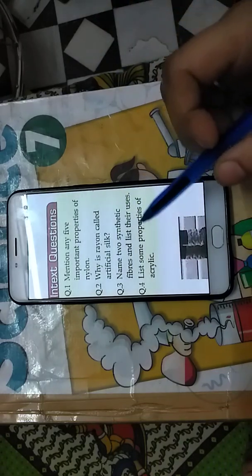So rayon is called artificial silk because of its sheen. It is also having texture and feel like silk. Name 2 synthetic fibers and list their uses. So first you have to write any 2 synthetic fibers, like you can write nylon, rayon, polyester, and then make a head their uses. Then write any 2 uses of nylon and any 2 uses of rayon.